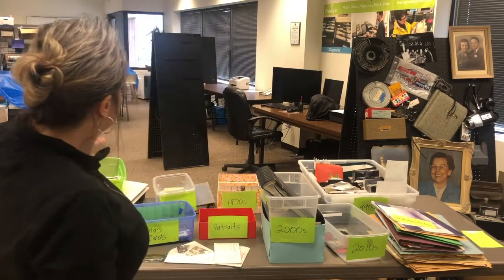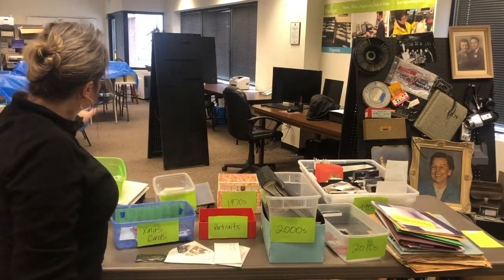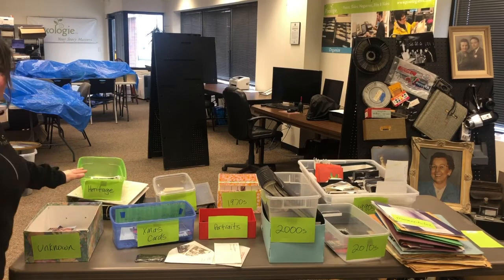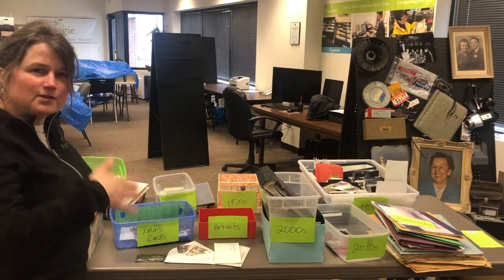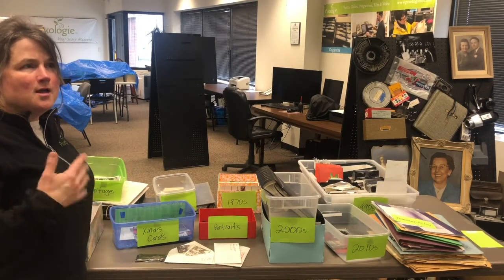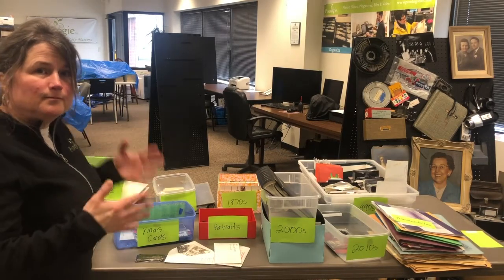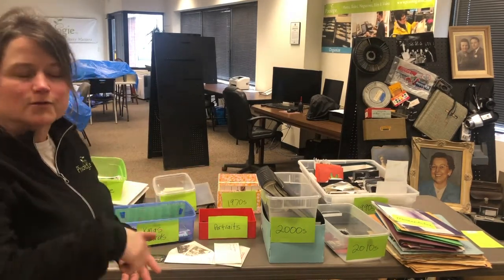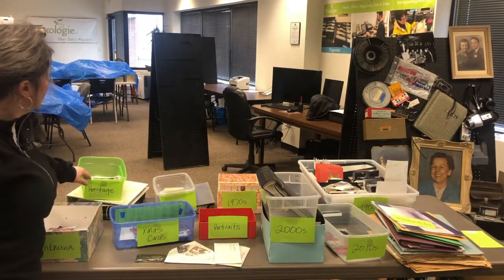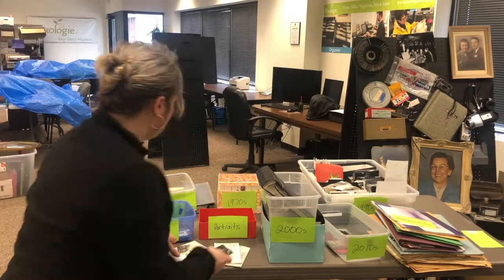All right, I've got the 70s and 60s, and heritage, anything from the 1950s and earlier can go in there. If you find you're having a lot of 1950s photos, well then make a bin for it. Just mark up a sheet of paper and get a box and throw it in there.